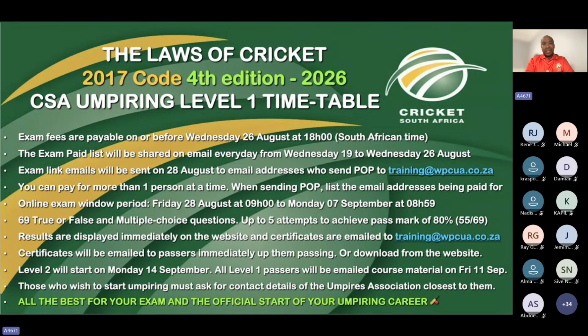So in short, if you are not umpiring in South Africa and you're not a member of any association in South Africa, you cannot get a Cricket South Africa Level 2 certificate. You cannot get a Cricket South Africa Level 3 certificate. Princewell had already created an Umpires Universe account 2 weeks ago. Will it be a problem, Princewell?